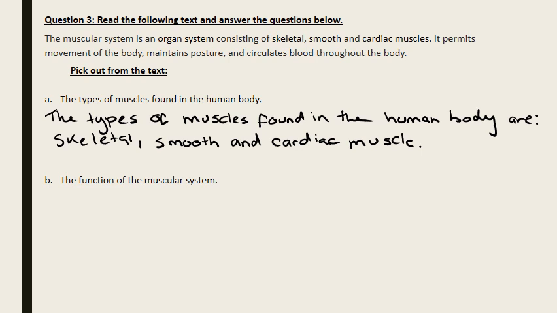The function of the muscular system: it permits movement of the body, maintains posture and circulates blood throughout the body.